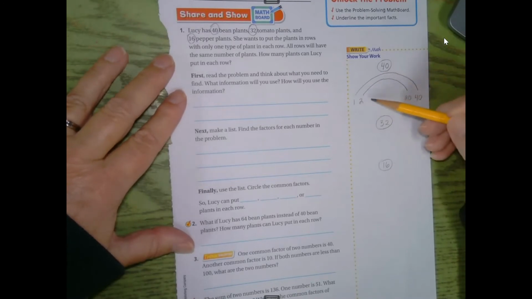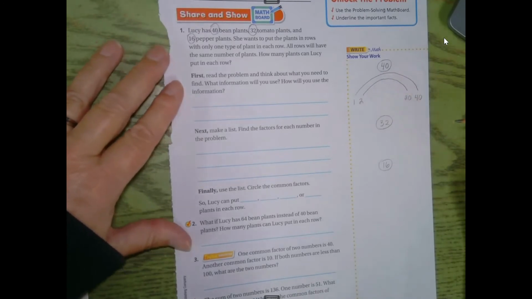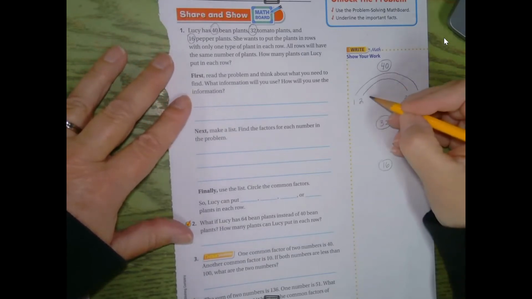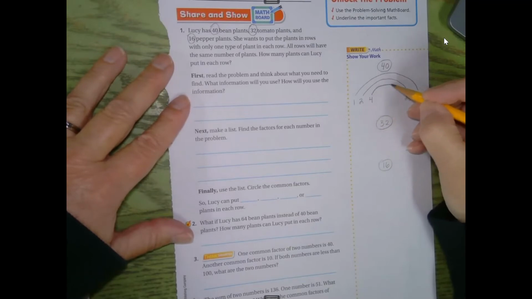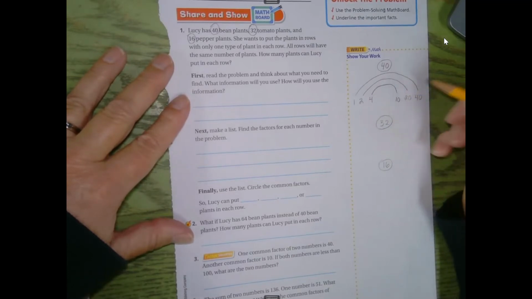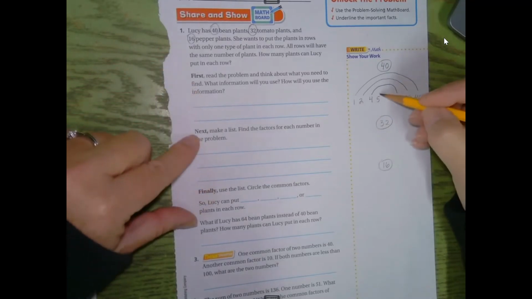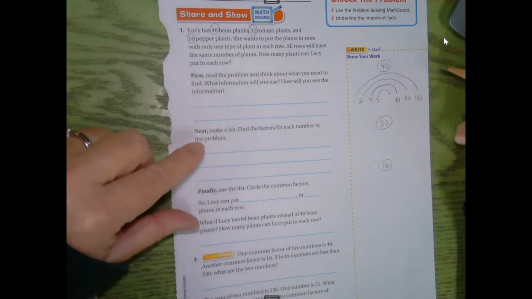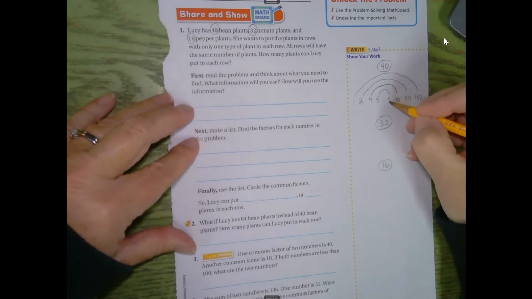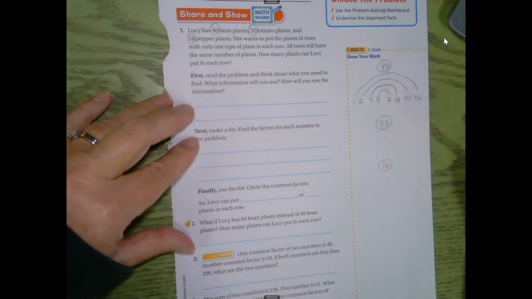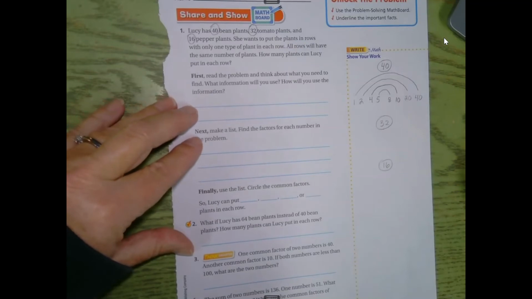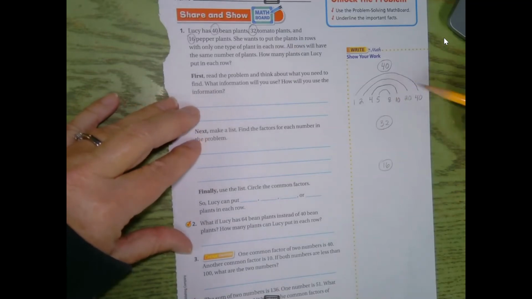All right, 3. 3 cannot go evenly into 4, so we're not going to have that one. How about 4? 4 times 10. How about 5? If you don't know 5 times the other answer, count by 5s up to 40, and you would get 8. Okay, 6 does not fit evenly into 40, nor does 7. So we are done with the factor rainbow for 40.